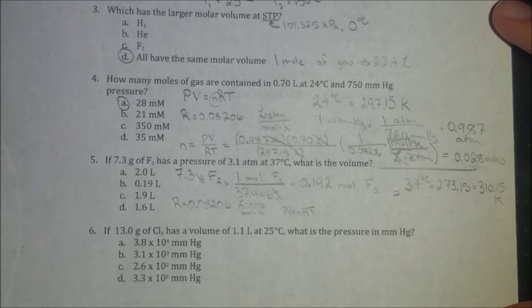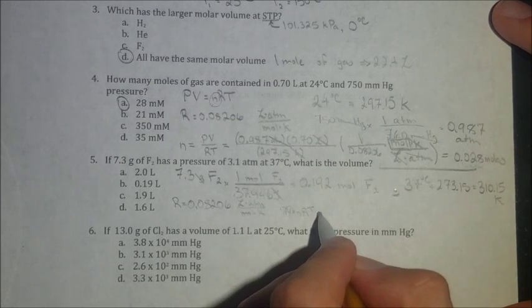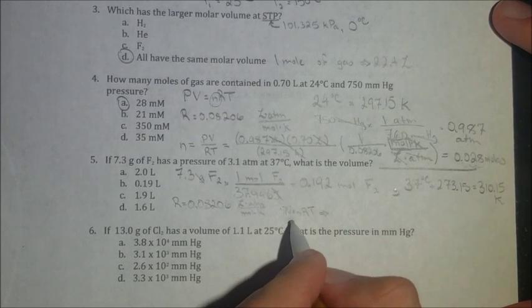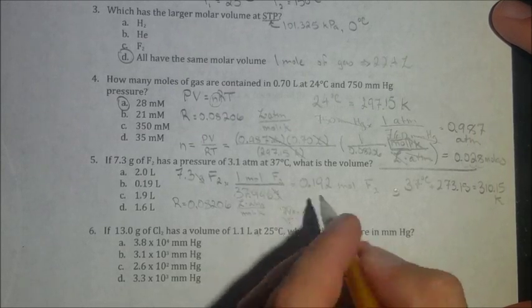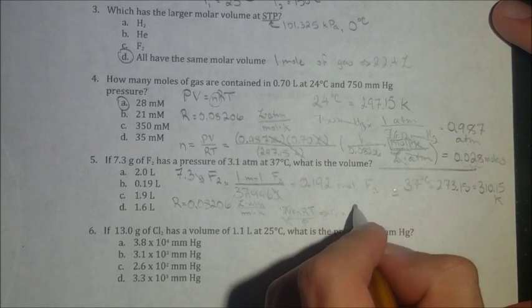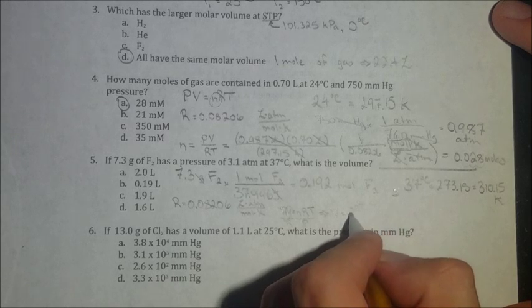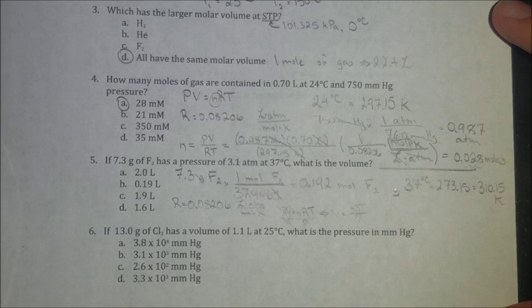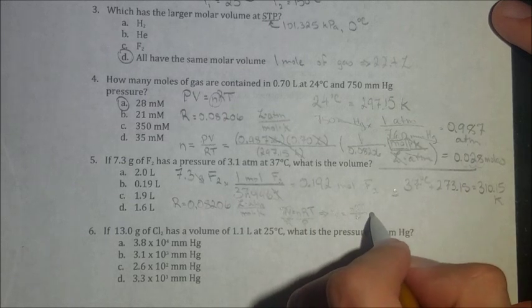I like to solve for the variable algebraically first. You can plug in the numbers first and then move them around to get your volume, but I like to do it symbolically first, so that I just plug my numbers in and I'm already done. So I'm going to divide both sides by P and isolate V over here, showing that V is the number of moles times the universal gas constant times the temperature, divided by the pressure. And now I can just plug all of my numbers in.